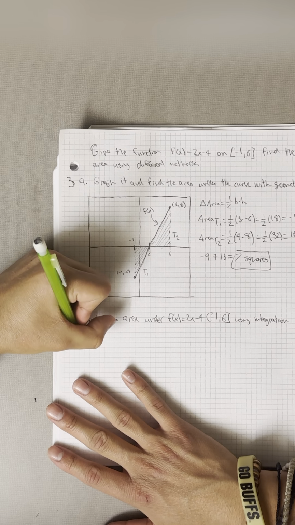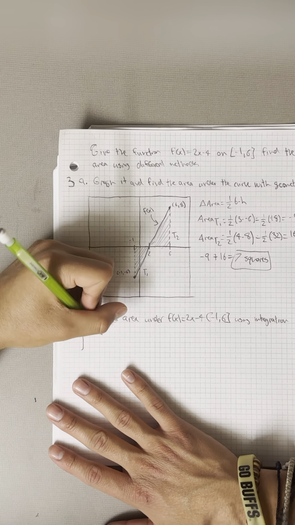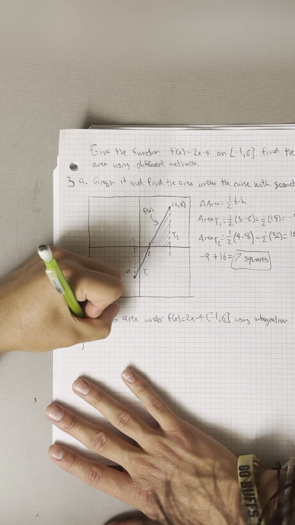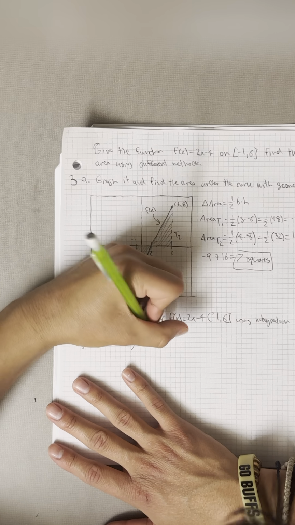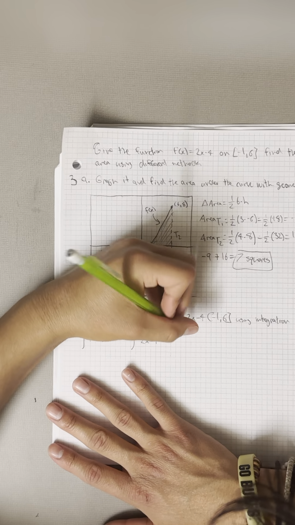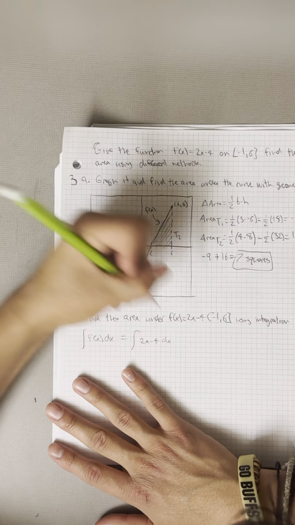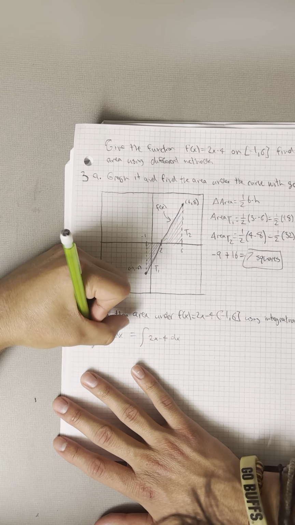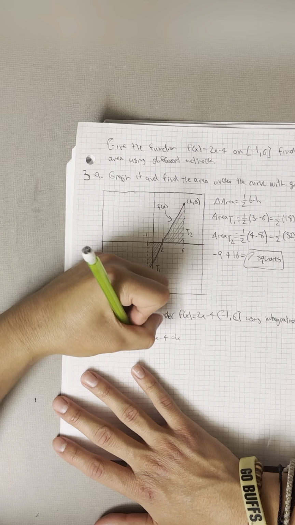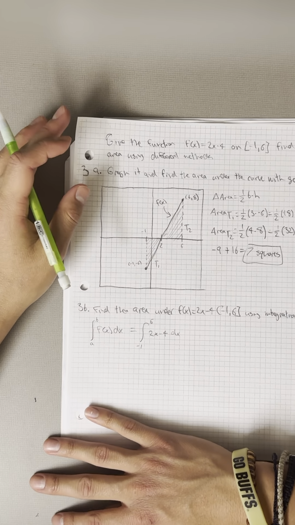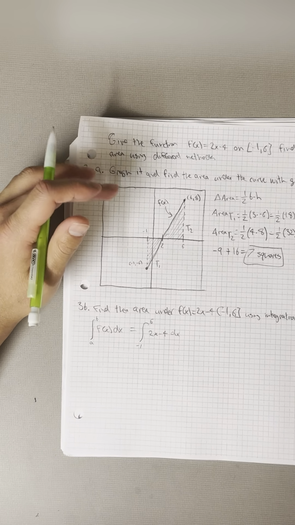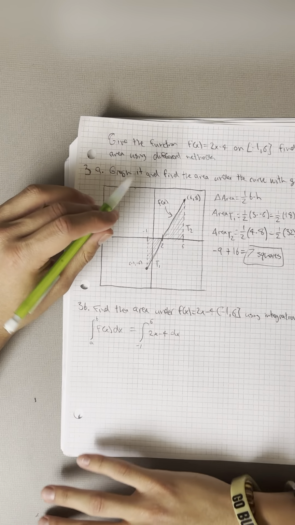So in this case, we're going to find the integral of f of x dx, otherwise the integral of 2x minus 4 dx. Keep in mind, we have a lower and upper bound that is negative 1 to 6. So this is a definite integral. We're finding the definite area, an exact number, if you will.